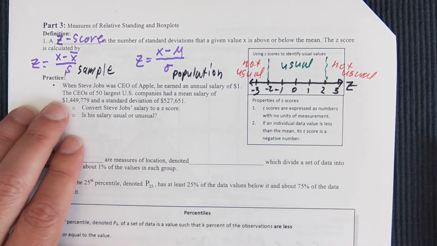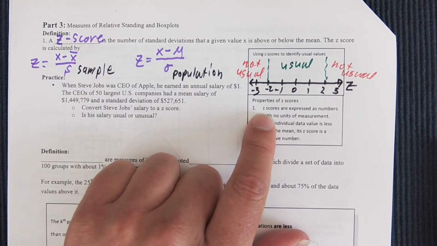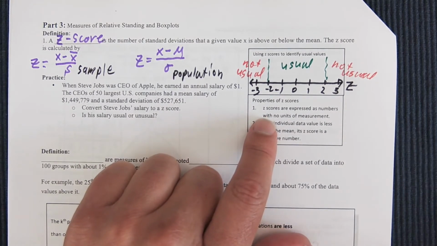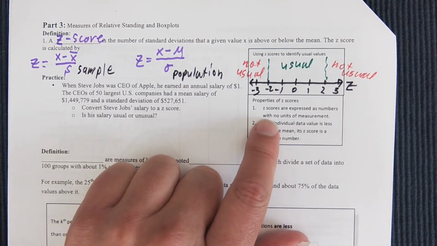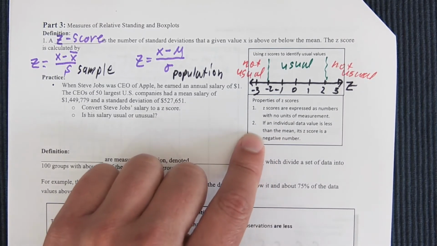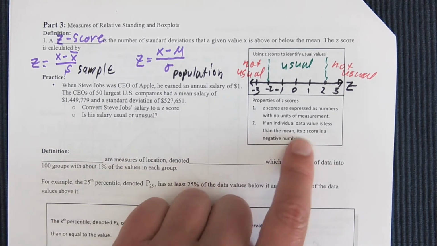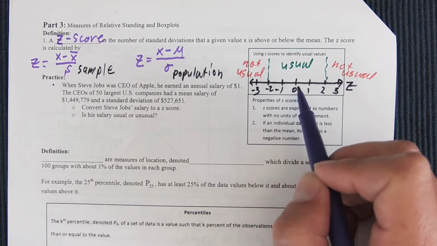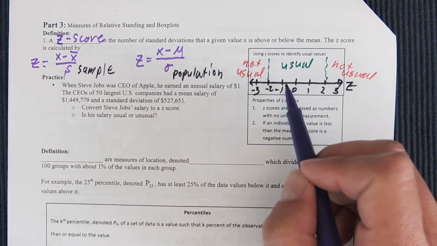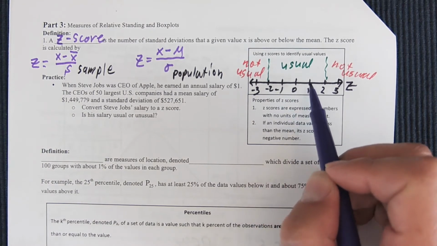All right, next up, let's do some properties here. The z-scores are expressed as numbers with no units of measurement, meaning they're not in inches or feet or gallons or anything like that. There's no unit at all. They actually cancel each other out. If an individual data value is less than the mean, then the z-score is negative. So if a data value is less than the mean, we're going to have a negative z-score. If it's more than the mean, then it's going to have a positive z-score.